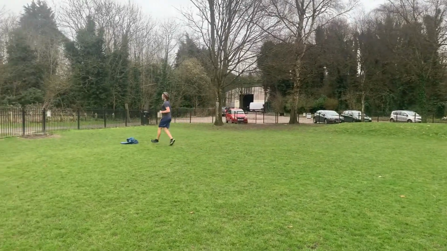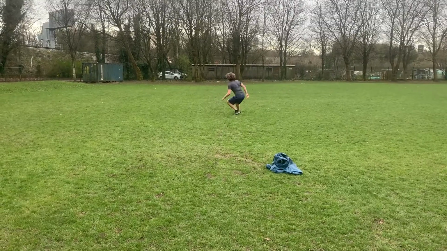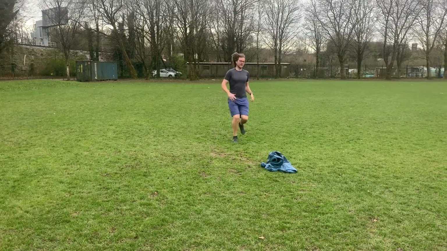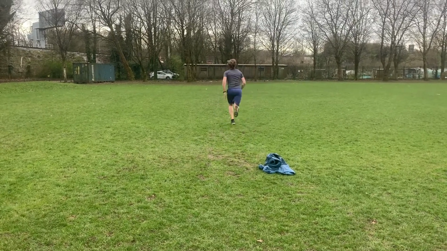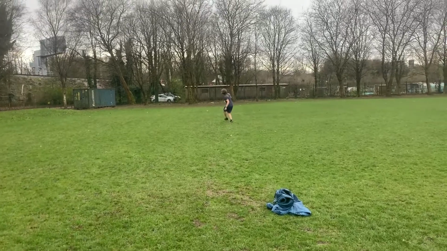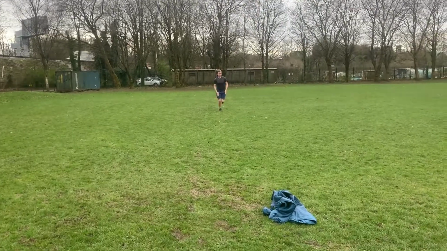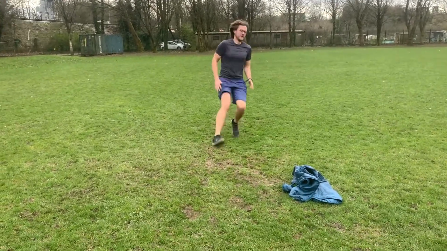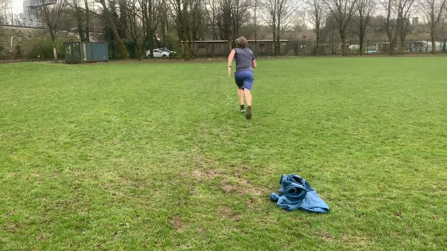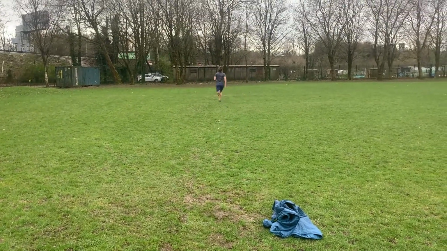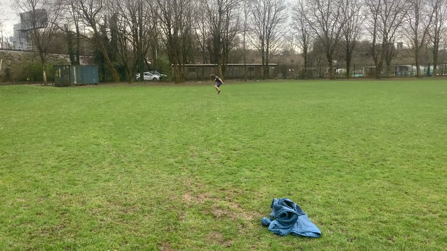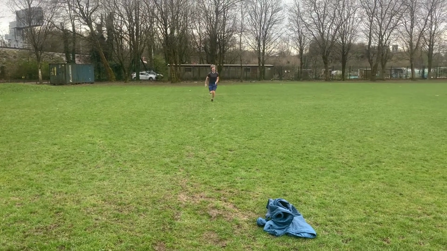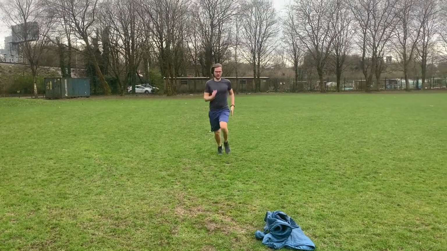We can see from the side view that there is limited ankle dorsiflexion with this athlete and they're not driving the knees up to hip height. We can also see there is little attention being paid to the arms as we can see them swinging across the body, which is not efficient for the exercise. This athlete is also heel striking as opposed to landing on the ball of the foot.